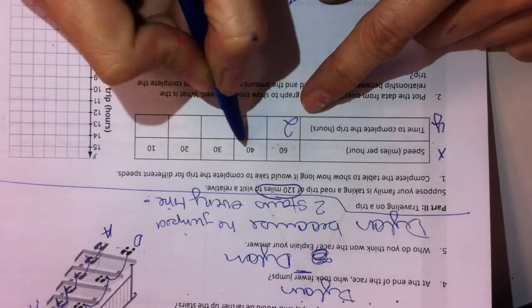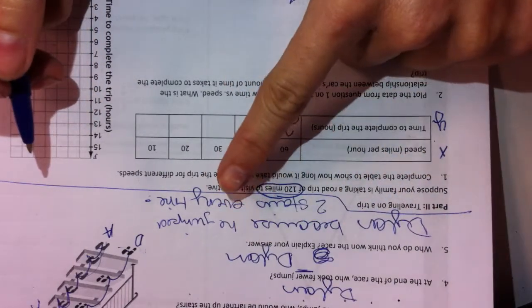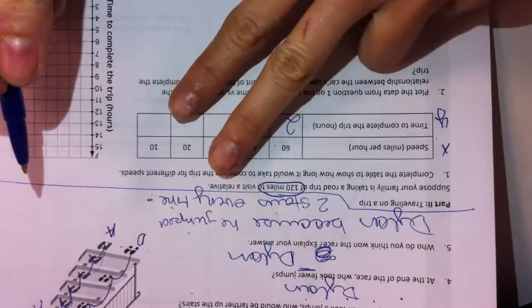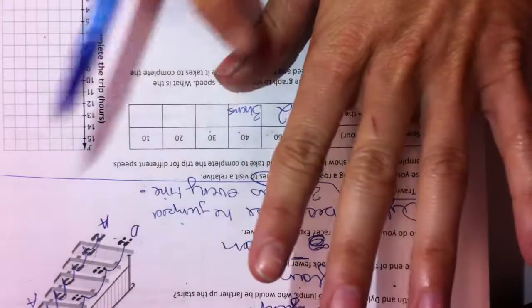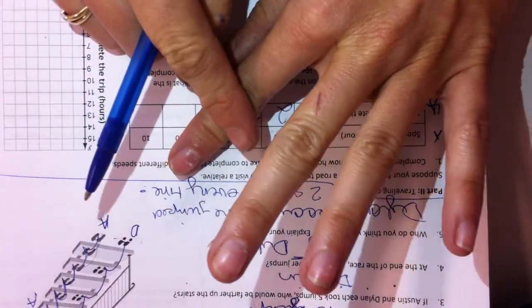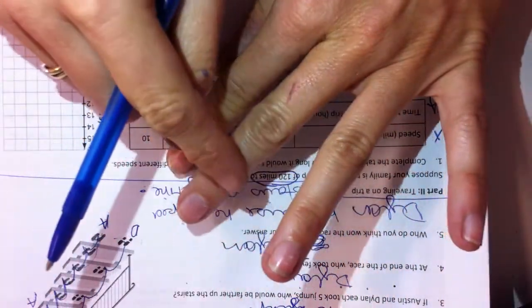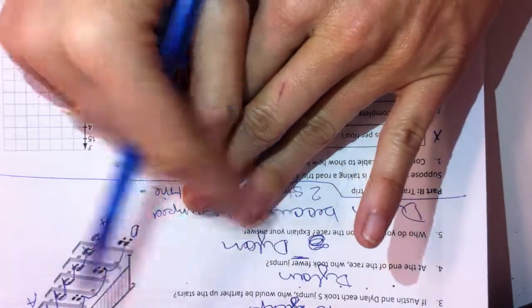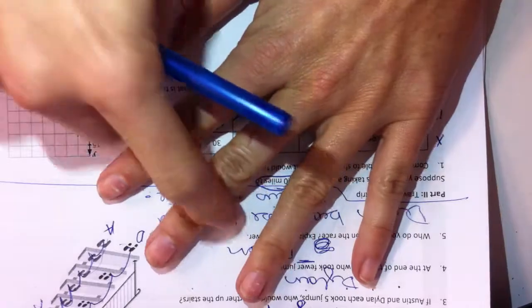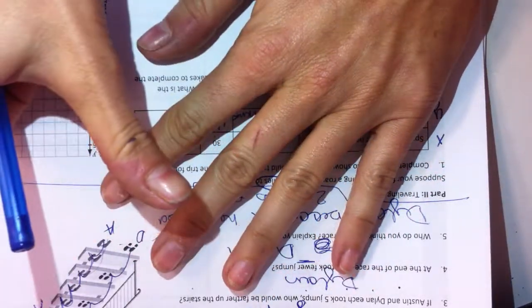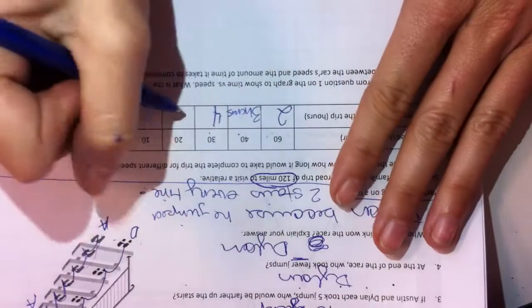If I drove 40 miles an hour, 1 hour is 40 miles, 2 hours is 80 miles, 3 hours is 120, so that's 3 hours. 30 miles an hour, let's see, 30 is 1 hour, 2 hours is 60, 3 hours is 90, 4 hours is 120, so 4 hours. If I drove 20 miles an hour, let's see how many, here are my hours. So 20, 40, 60, 80, 100, 120. 120 miles is going to take me 6 hours.